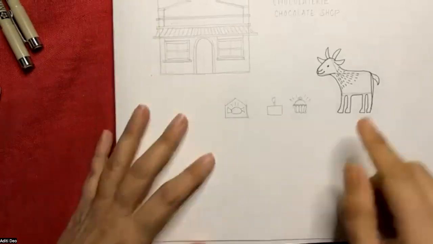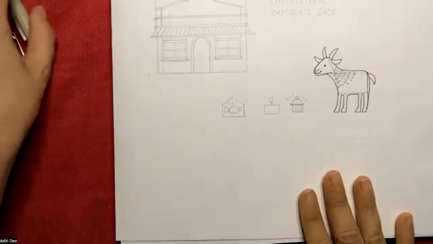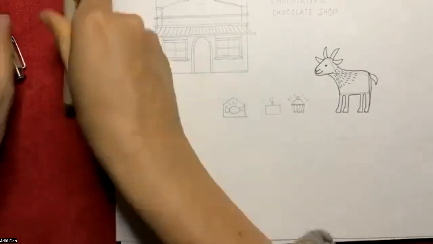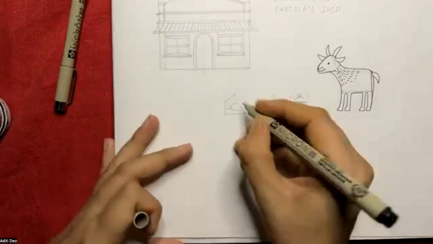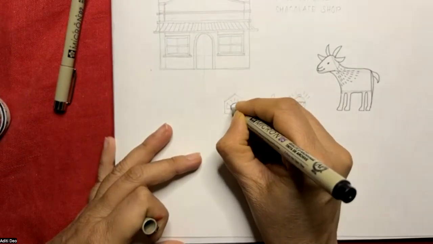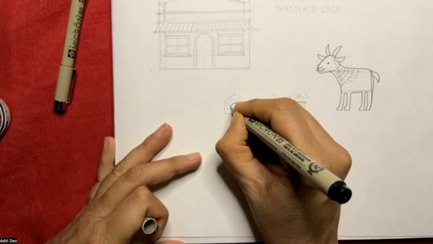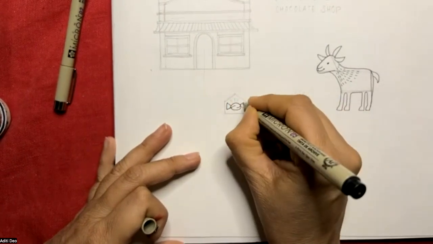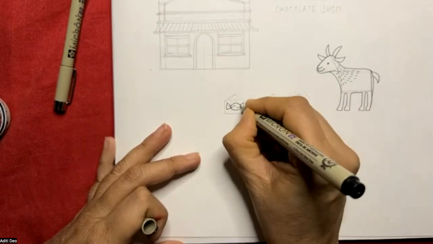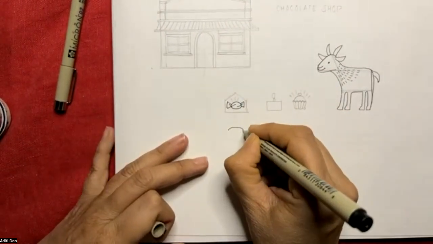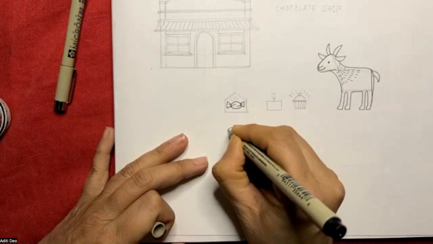So you can draw, like I showed you, something like this. This candy is like this. You can draw something like that. You can draw stripes on the candy. So you can draw something like that.